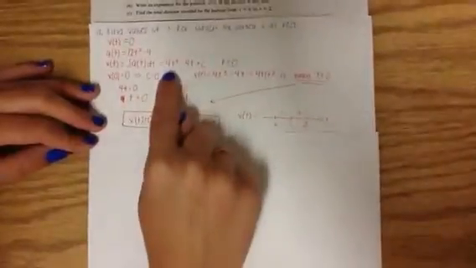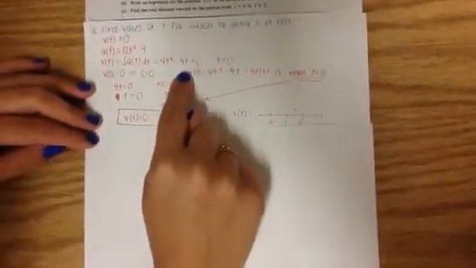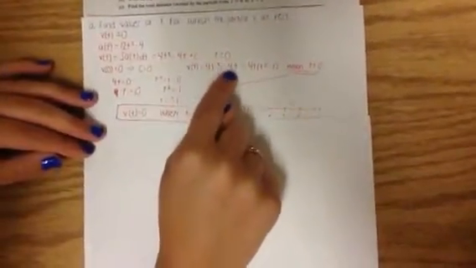Well, you know that the particle is at rest when the velocity is equal to 0. So all we have to do is find the velocity and set that equal to 0. Well, we have the acceleration is 12t² - 4. To find the velocity from acceleration, you take the integral of the acceleration dt. So you take the integral of 12t² - 4, and you get 4t³ - 4t + c, where t is greater than or equal to 0.